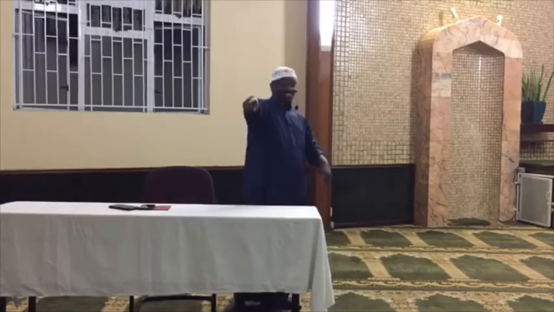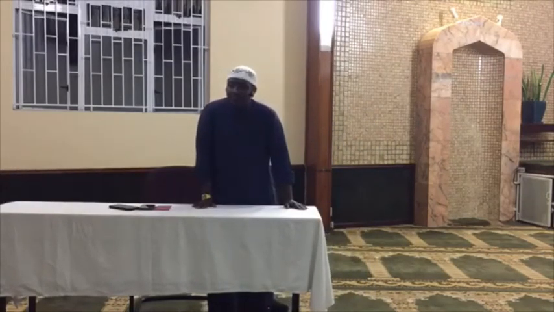The point being that if the imam is out of the ruku, you've missed that rak'ah. If he comes back to standing, automatically you miss that rak'ah, and then you have to cover up that rak'ah.